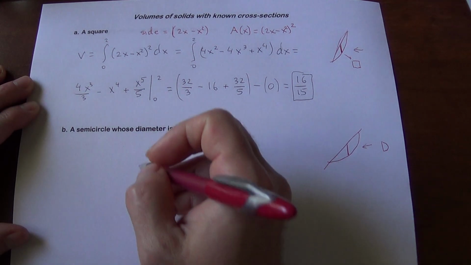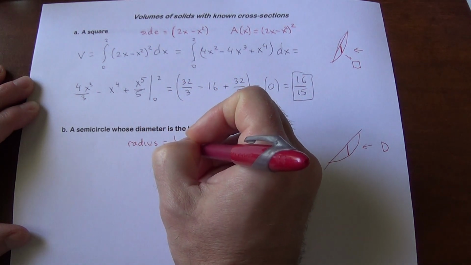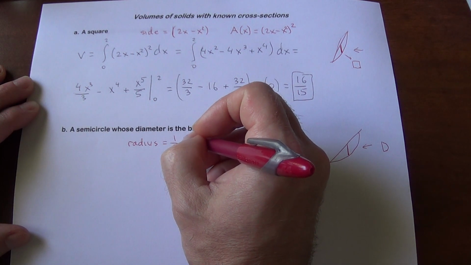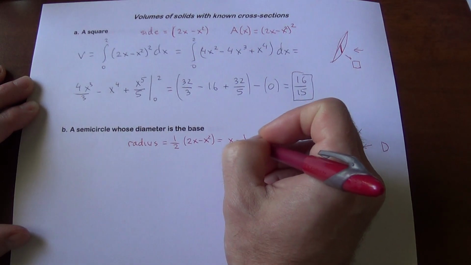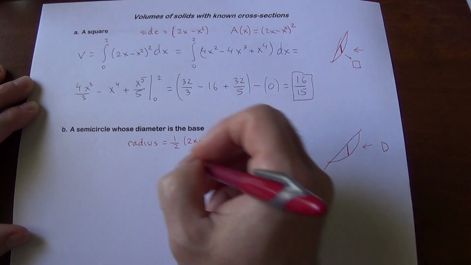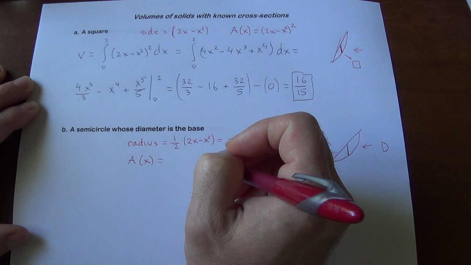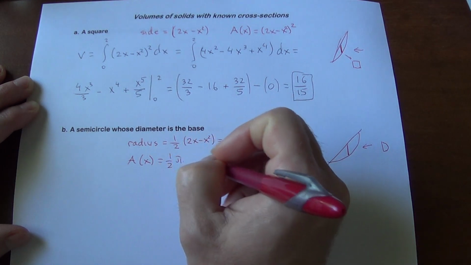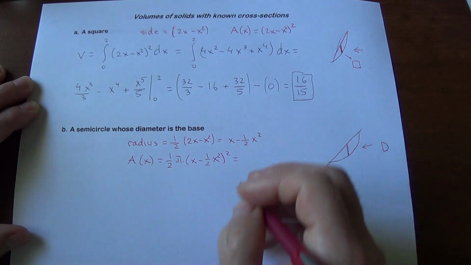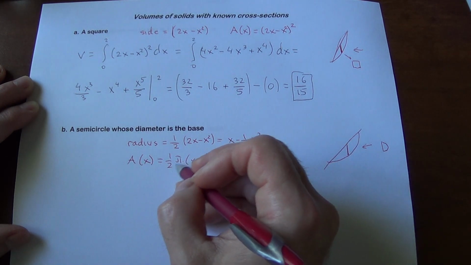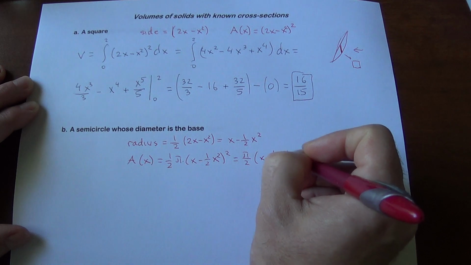We do need to figure out the radius here. So the radius is going to be 1/2 of this distance between the two functions, because that distance represents the diameter. So 2x minus x squared over 2, which we can rewrite as x minus 1/2 x squared. And then the area formula will be, so how do we find the area of a circle? And we multiply it by 1/2, so 1/2 pi times radius squared, which is x minus 1/2 x squared, squared. What we can do for the sake of making our work easier, we can keep the pi over 2 outside and leave that here.